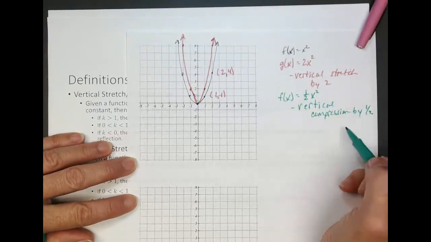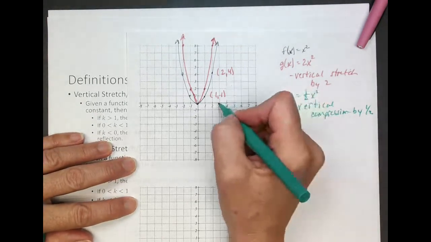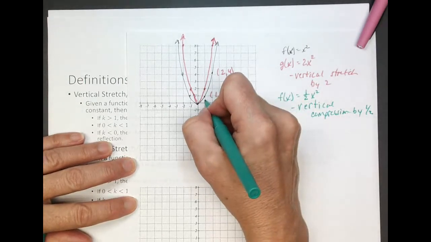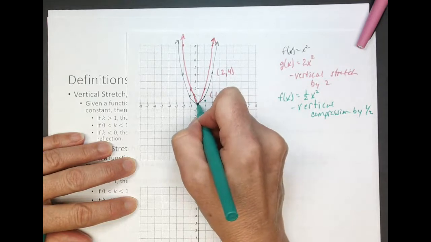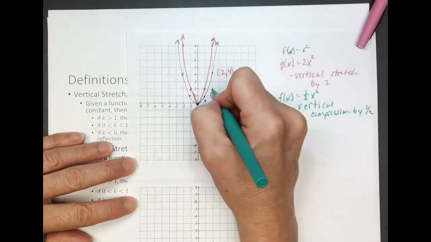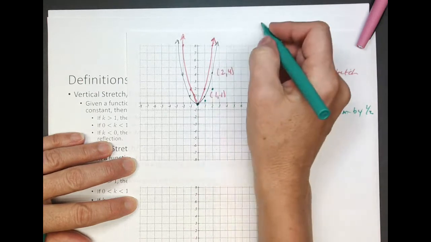So to graph that, I'm going to take the y coordinates of all the points on this graph and cut them in half. Right? So the y coordinate here is 1, half of 1 is 1/2. That point will be there. Half of 0, of course, is just 0 still. Half of 4 is 2. That's going to go there. And then, you know, I could do some more.